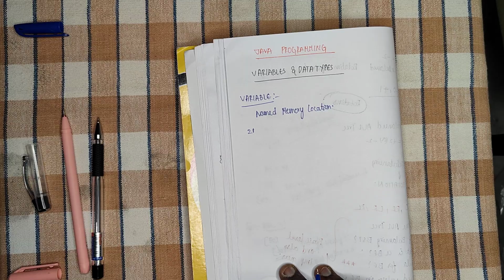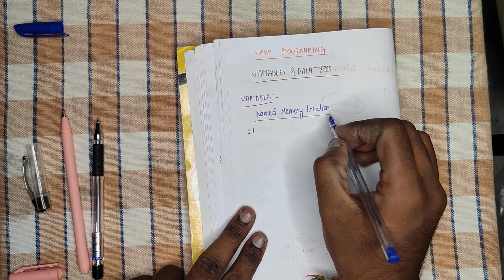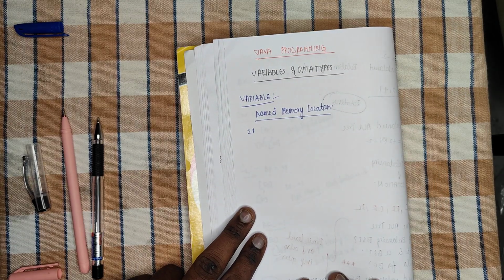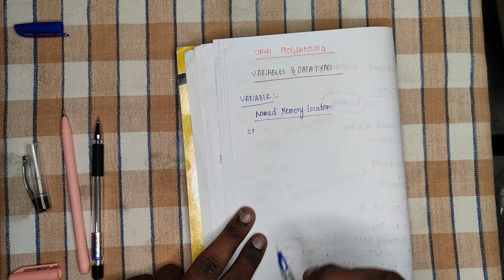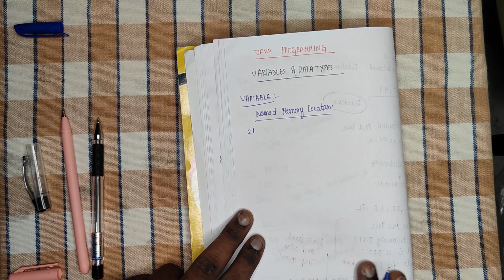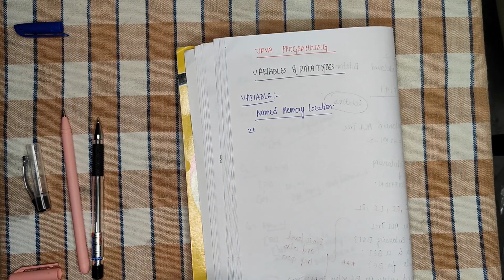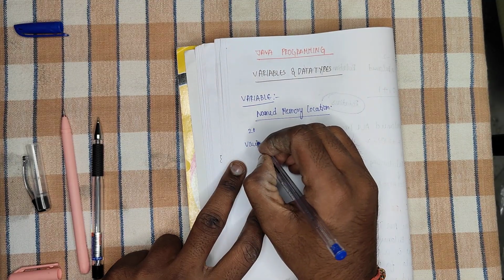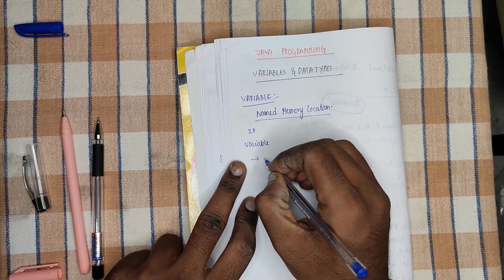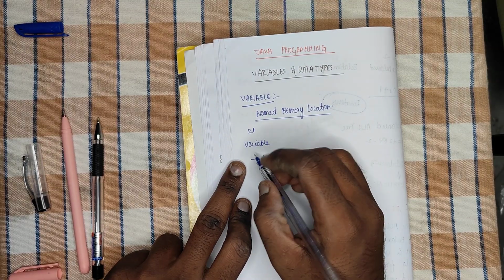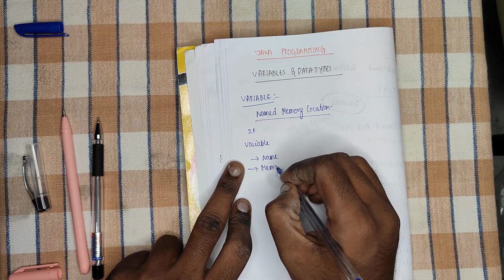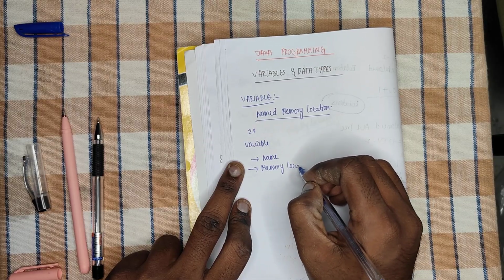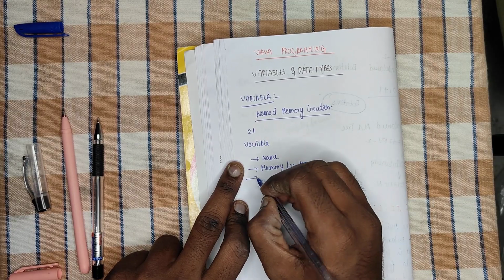A variable is a named memory location used to store a value. This is a very important definition. Do note this definition. Variable: name, memory location, value.